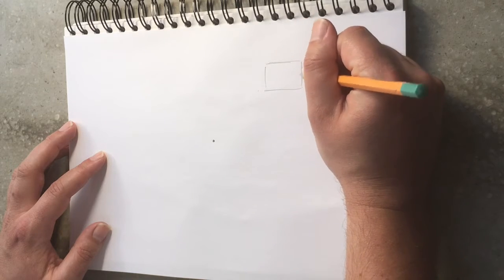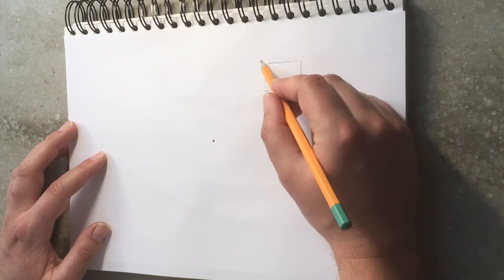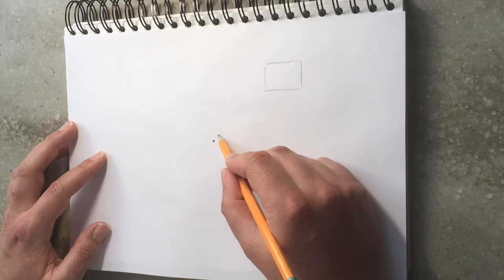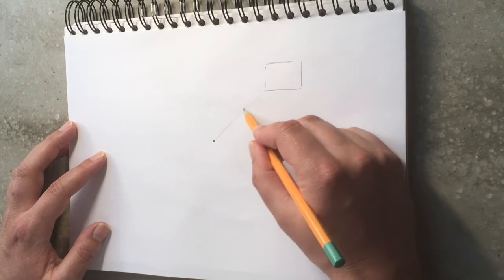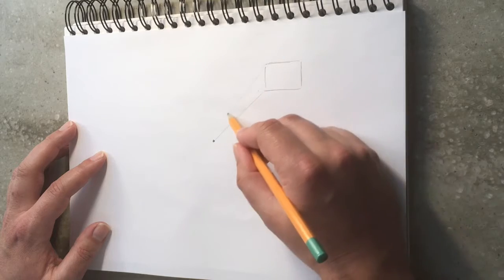Please use a ruler if you would like to use a ruler. And these lines that we're doing now, we want to do them quite light. We need to call these guidelines today, because parts of them we will be rubbing out.